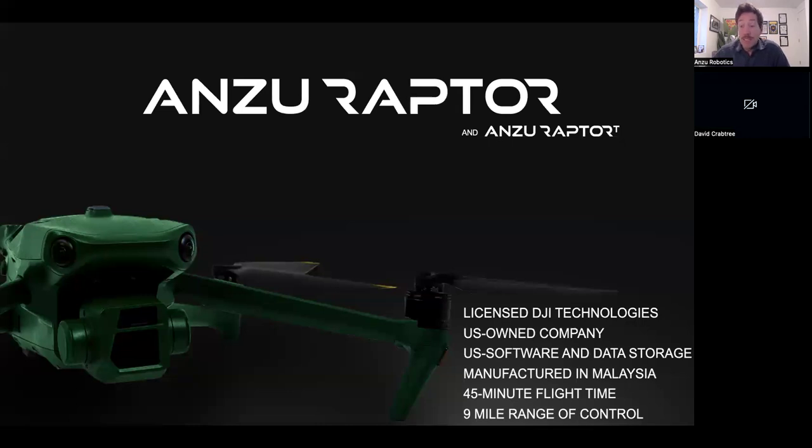Anzu Robotics is entirely American owned as well. But just to be clear, I want to say this out loud. This is not a made in America product. It's a made in Malaysia product, but we as an entity are all US owned, US based. The data stays in the US, etc. And then using Aloft, the software is also developed in the United States.